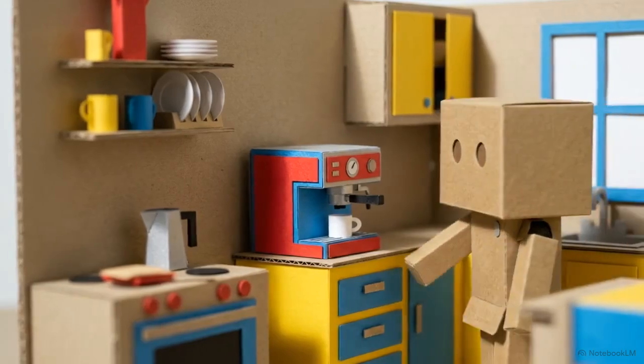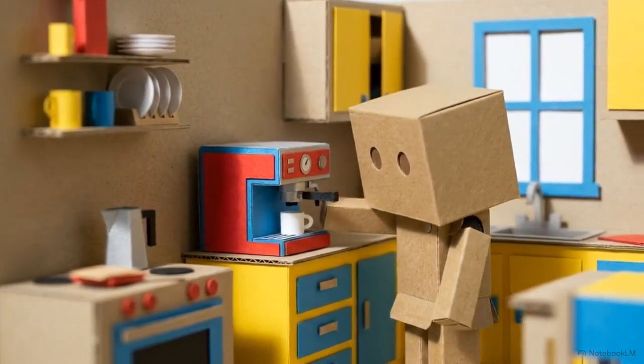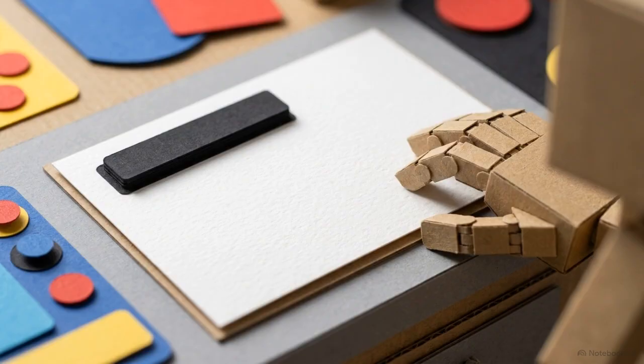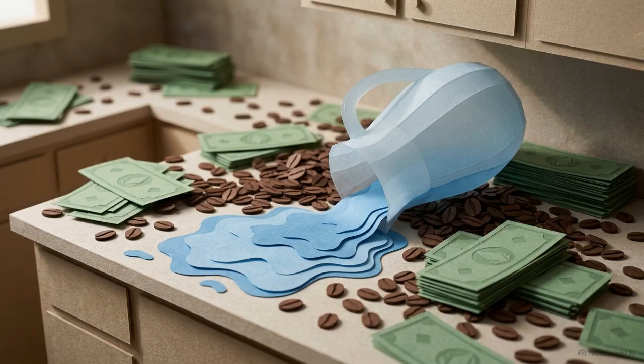Let's say we want to teach this robot how to make a perfect cup of espresso. A human could figure out a recipe, but a robot requires explicit, step-by-step instructions. We provide these instructions through code, which acts as the robot's brain. But before our robot can follow rules, it needs to keep track of its supplies.